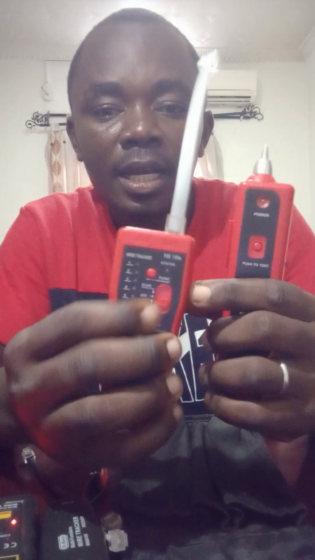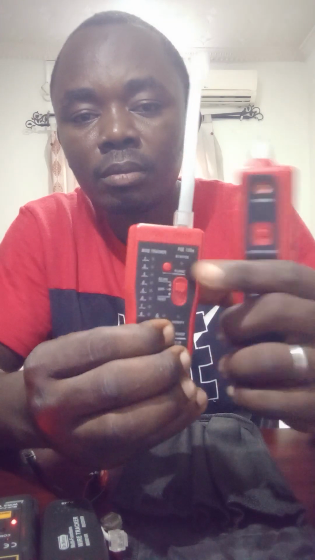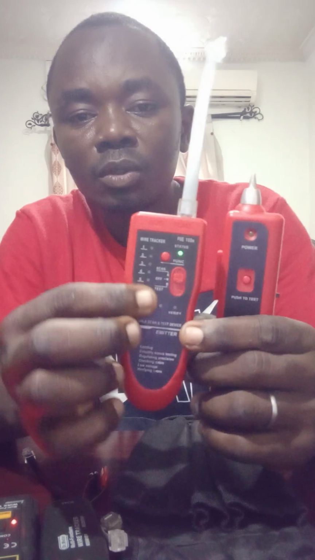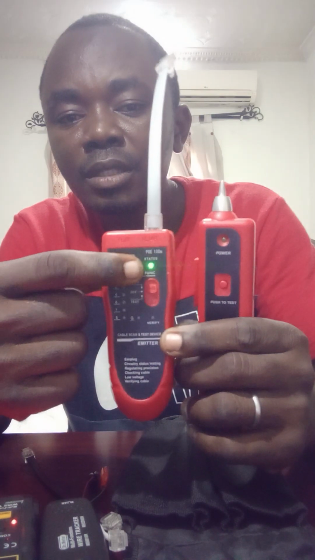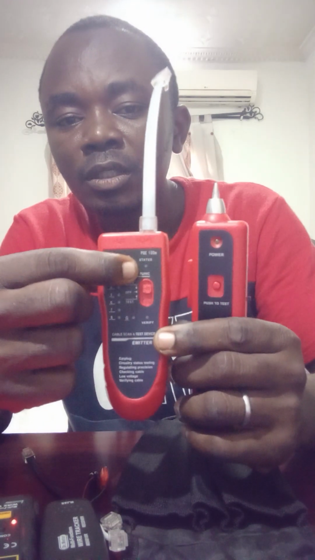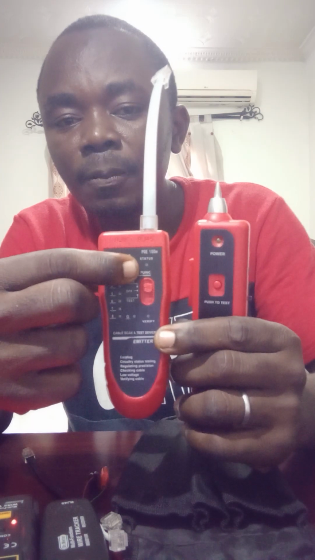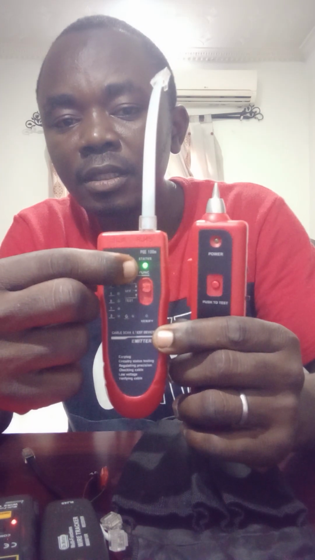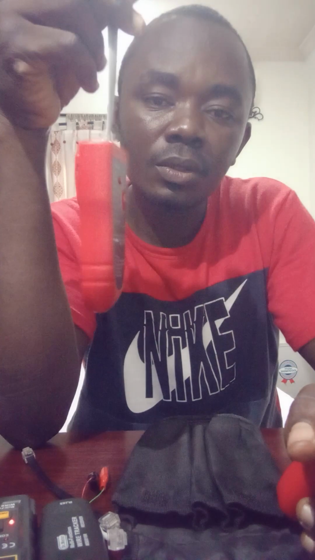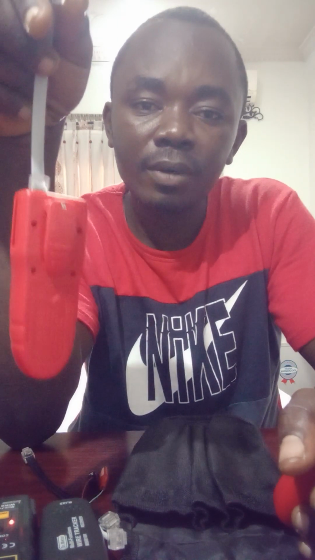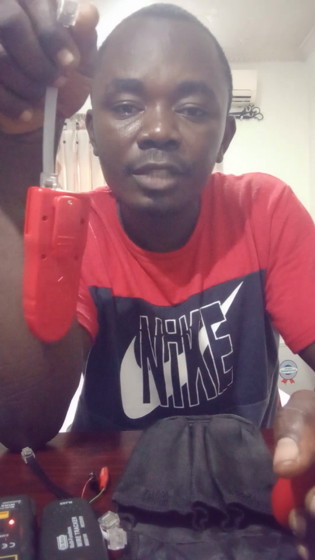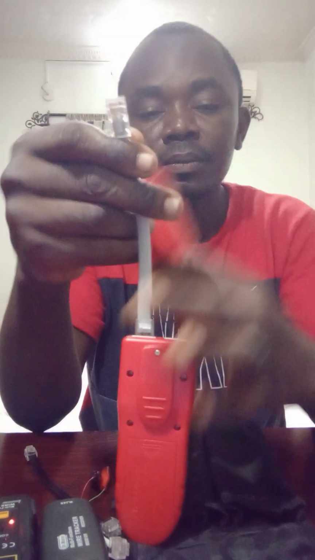Now for wire tracker, you have to push it up. Are you seeing it now? When you push it up, you can regulate the speed of indication here. Are you seeing it? It's faster now. Red. So now you take this one into the banking hall and plug it on that faulty network port.